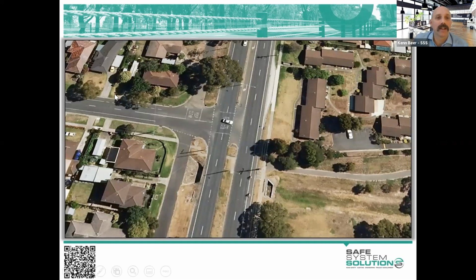Okay, here's our intersection. It's a divided highway, major arterial road. It's a B double route, so it takes large vehicles. It is a 70 km/h speed zone. This is a local road with a 50 km/h speed zone. This is like a shared use path. Obviously, it's a residential area. This is like a drainage culvert style thing.